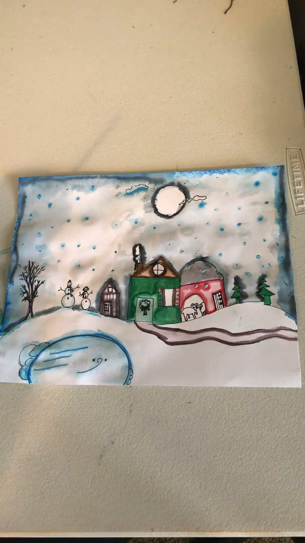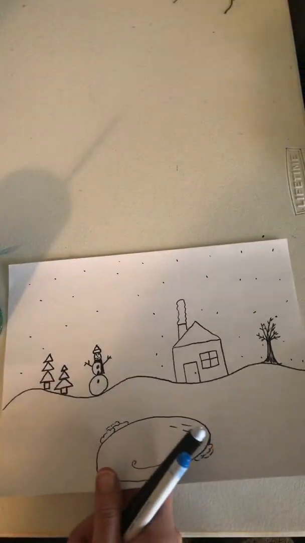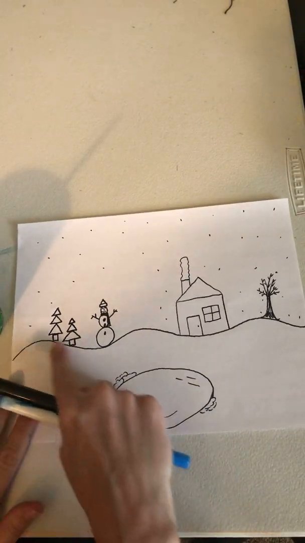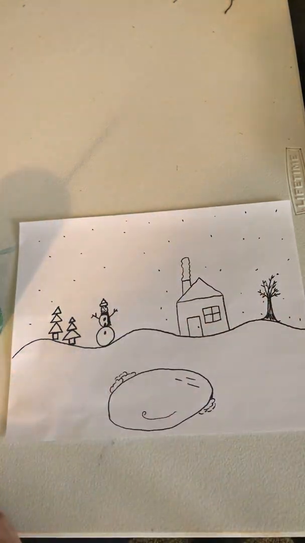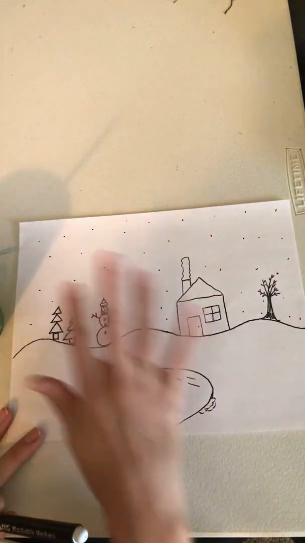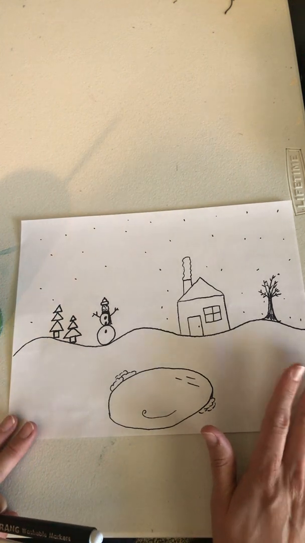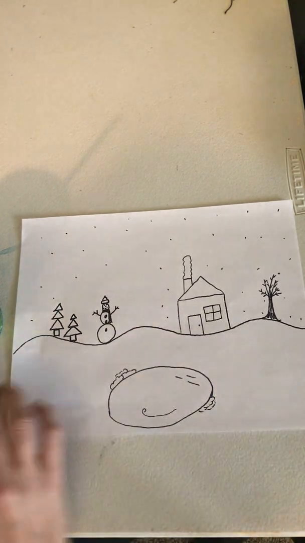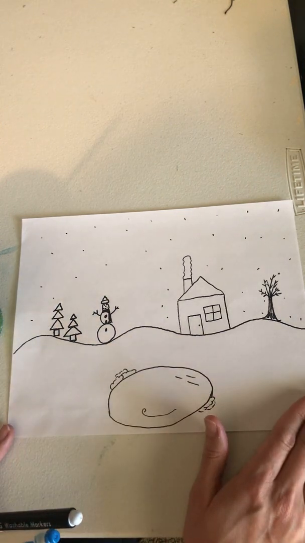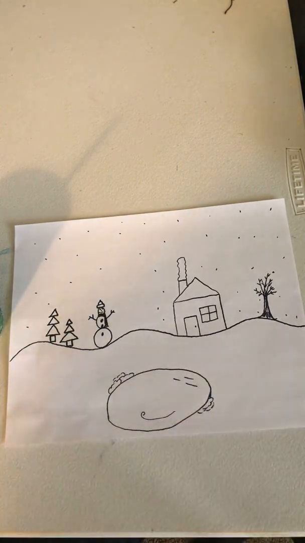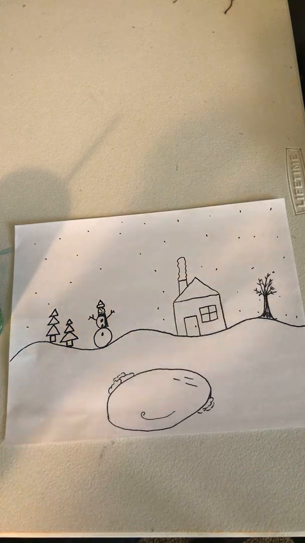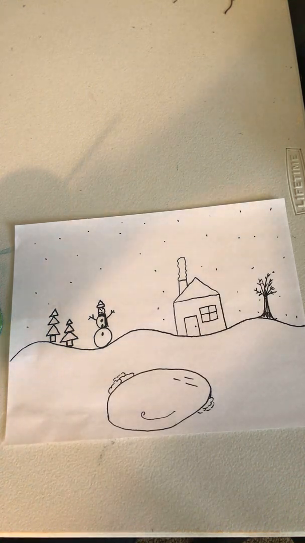The most basic winter landscape should at least have a horizon line where your ground and your sky come together. You should either color your sky or color your ground if you want. You could use like gray or purple or light blue to do your snow, or you could leave your snow white. So that's an example of how to draw a winter landscape for kindergarten and first grade.